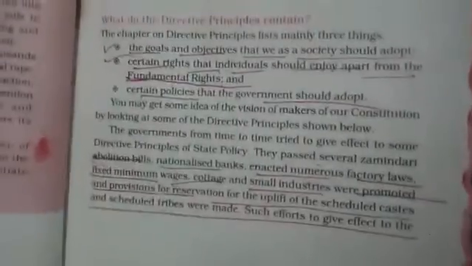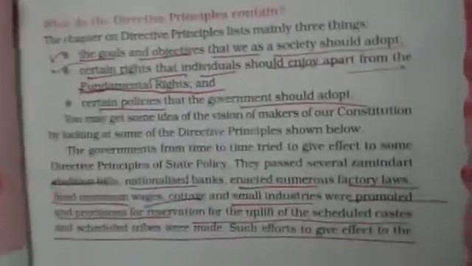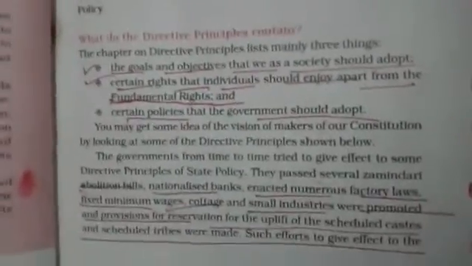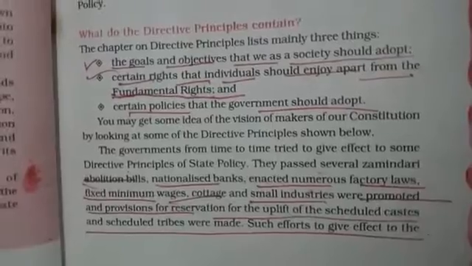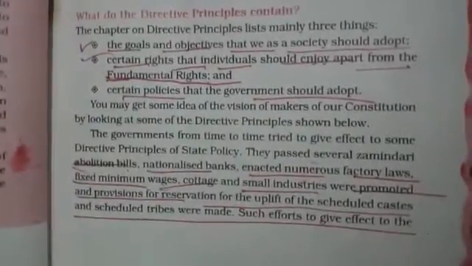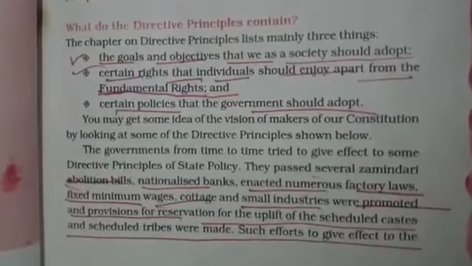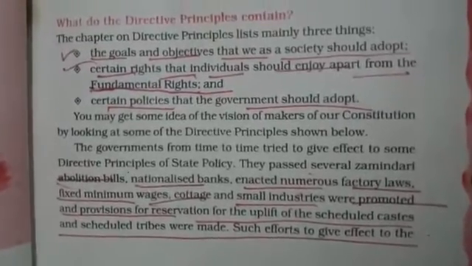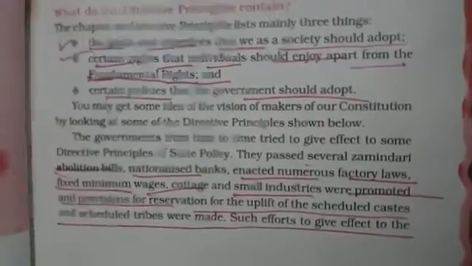You can go to the court, up to the Supreme Court. You can approach the court if the government is not giving you the fundamental right. But you cannot move to the court, or you cannot complain, if the directive principles of state policy are not being fulfilled. Okay, now what do you mean by directive principles and what do the directive principles contain?